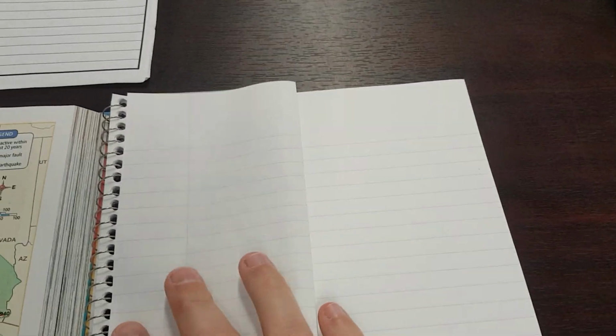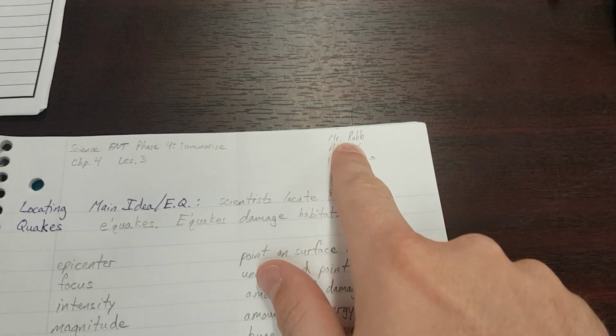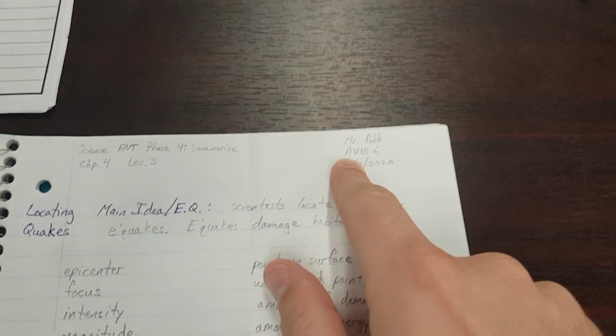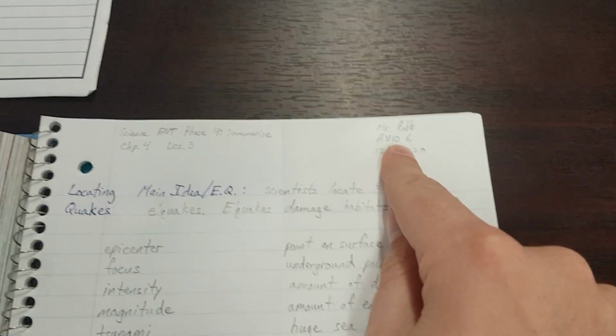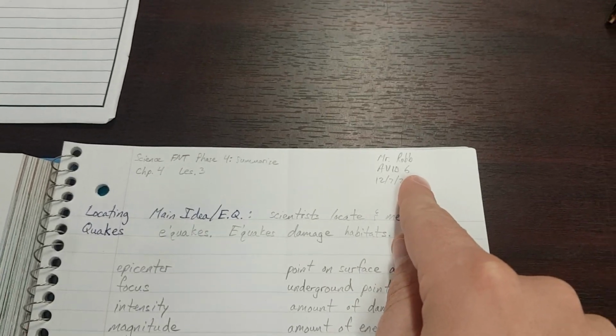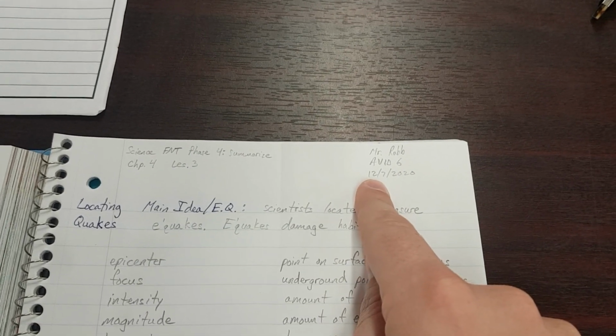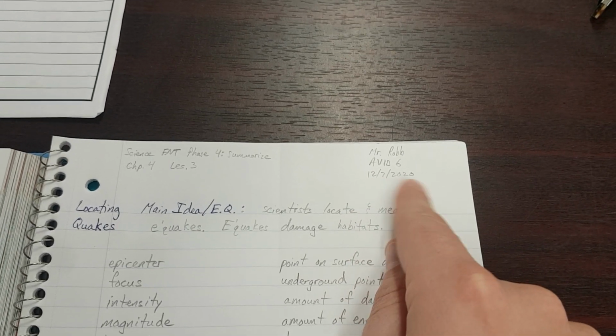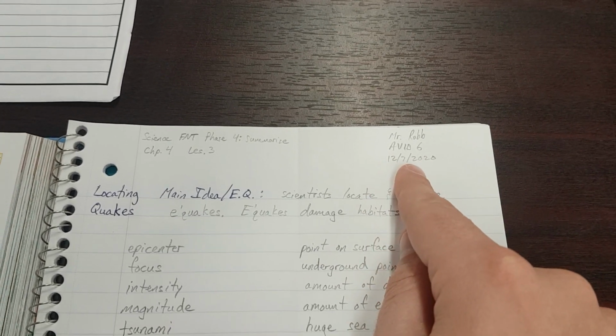Take your piece of paper, fold it in half down the middle. First thing's the same. You write your name, AVID 6, capital A, capital V, capital I, capital D, number 6. Monday's going to be December 7th, 2020, so 12/7/2020.